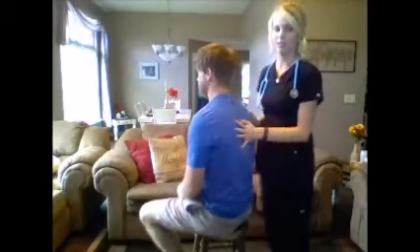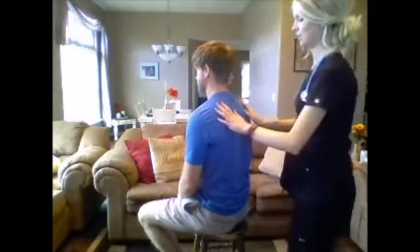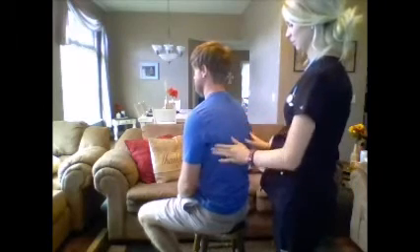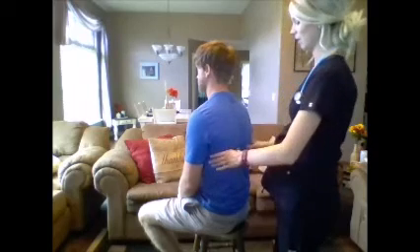Everything that I'm doing on the posterior side, I would also do anteriorly. First, I want to palpate. I'm looking for masses and for tenderness. Again, I would do this anteriorly as well.